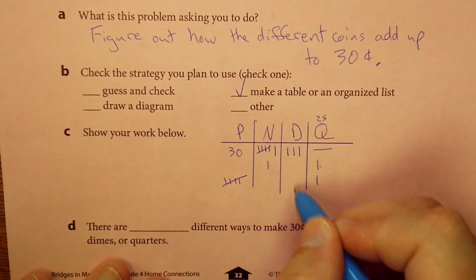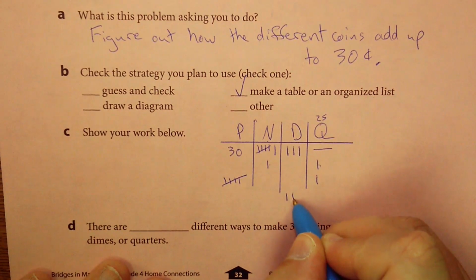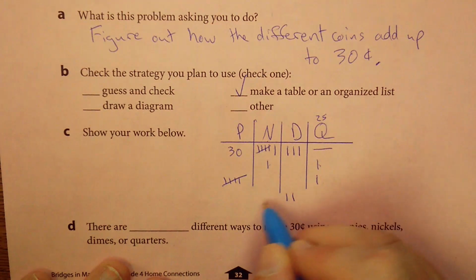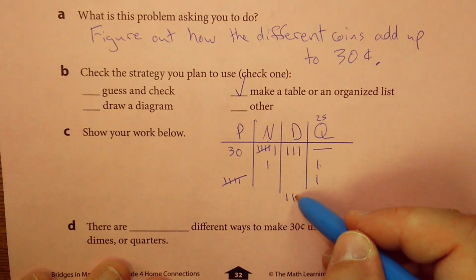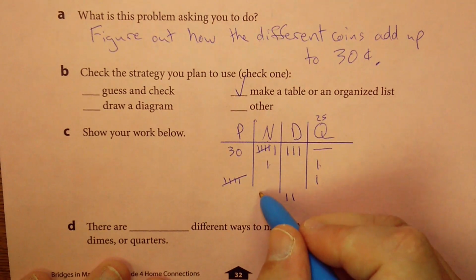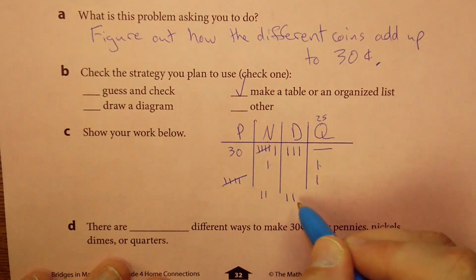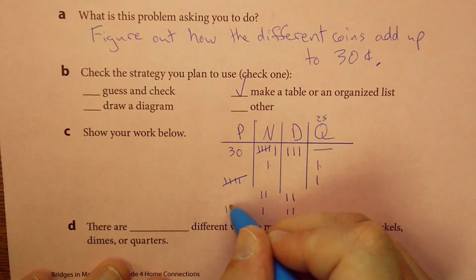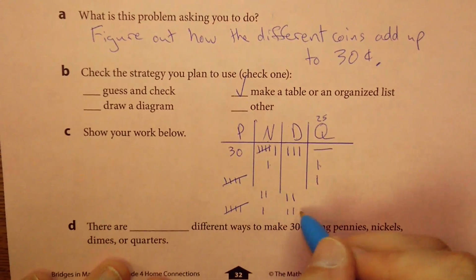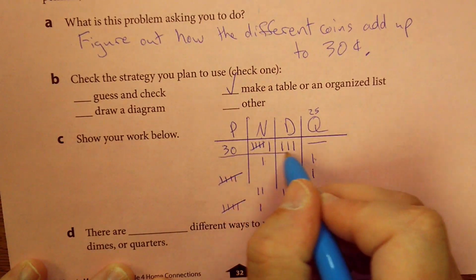I could say, what if I only wanted to do 2 dimes? I'm doing tick marks, by the way, chicken scratch. So that'd be 20 cents. And then I could do 2 more nickels. That would add up to 30. What if I did 2 dimes, 1 nickel, and 5 pennies? That adds up to 30. And all of these would be separate rows, right?